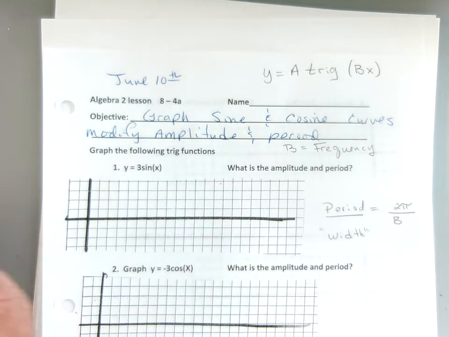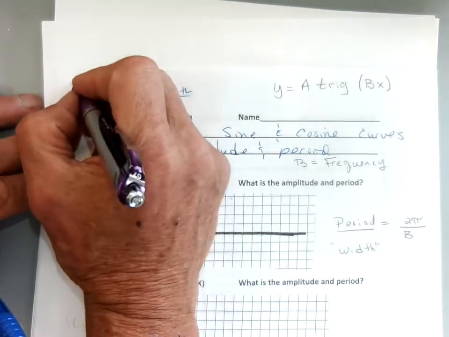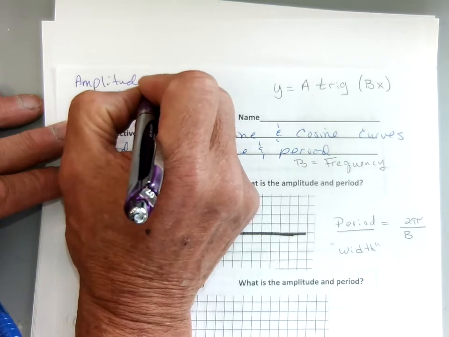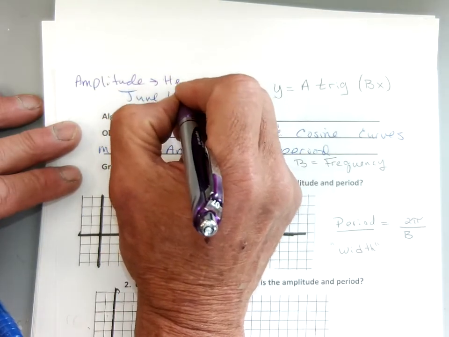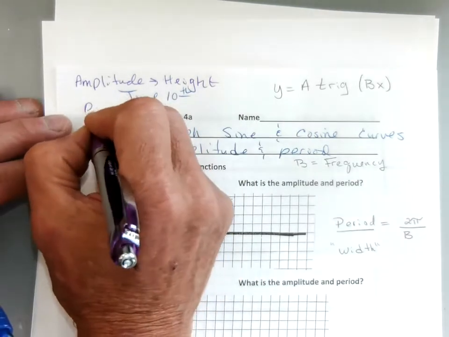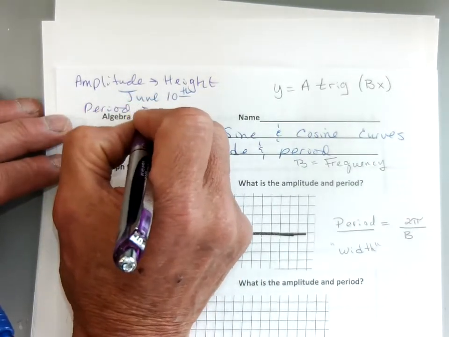Let's write that down. Amplitude is like height, and period is the width.